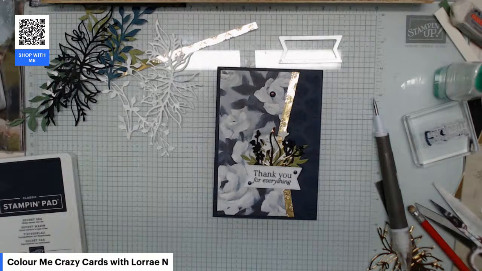Have I got a piece? Of course you have somewhere, right? I've got a whole thing here full of white pieces, but you can bet your bottom dollar I won't have a piece that's big enough to do this. No. All right. Let's see what we can do with this.